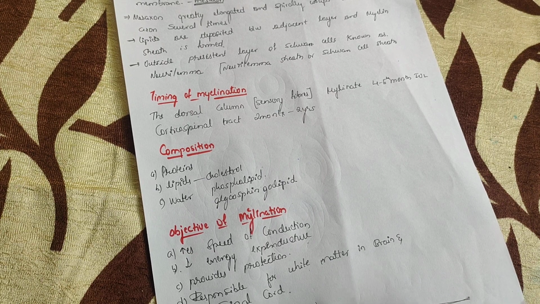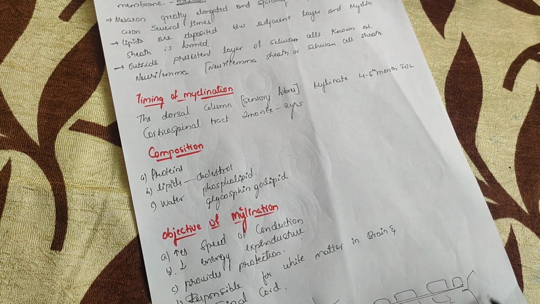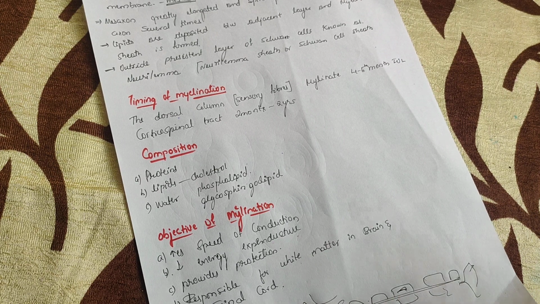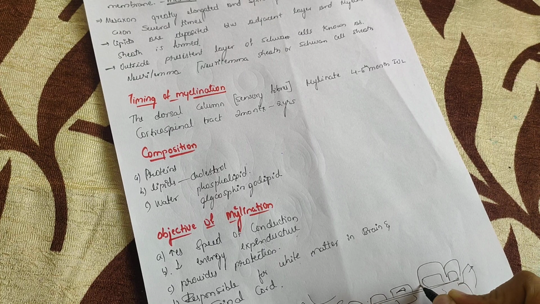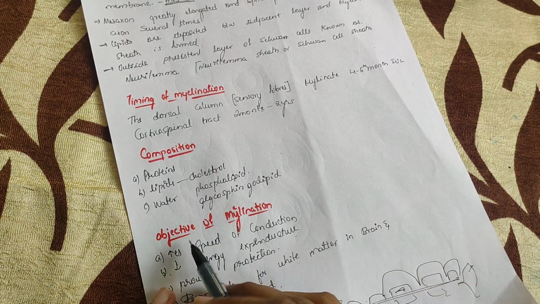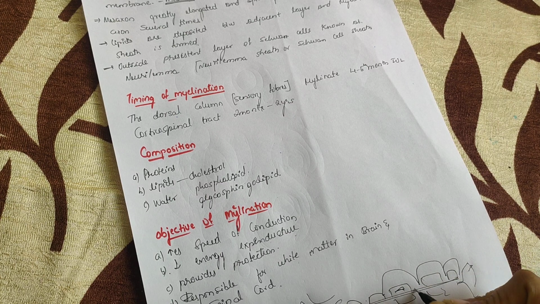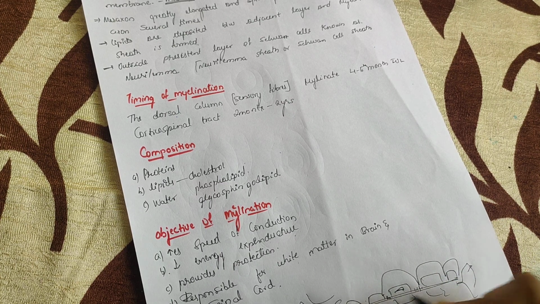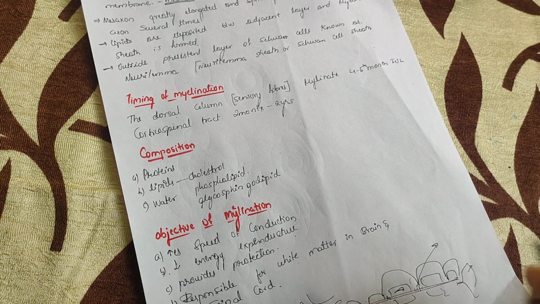Here is the myelin sheath, and here and there will be Schwann cells. Saltatory conduction takes place, jumping from node to node, so it is faster and helps in increasing the speed of conduction. Less energy is expended because depolarization takes place only at the nodes. These are the nodes of Ranvier, and this type of conduction is saltatory conduction, and this provides insulation.